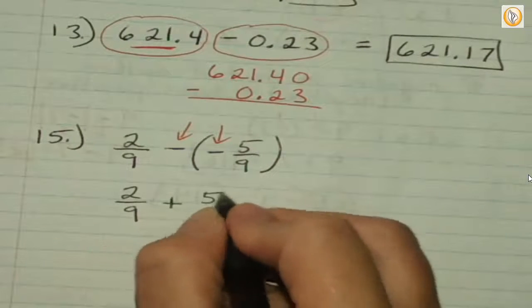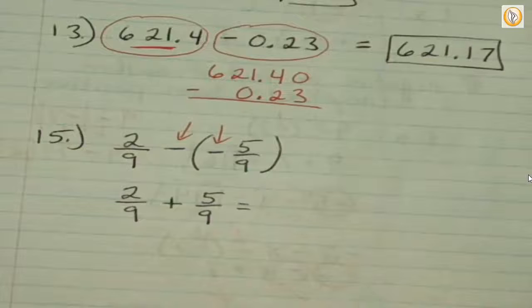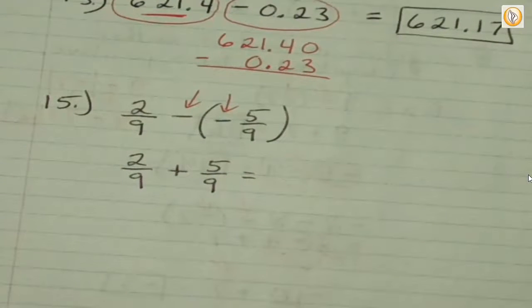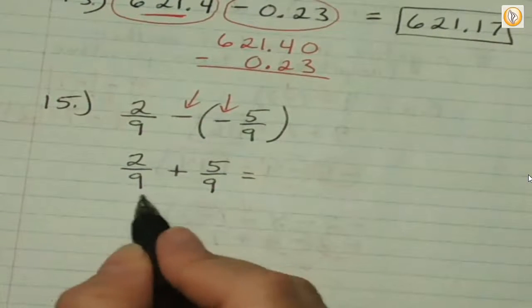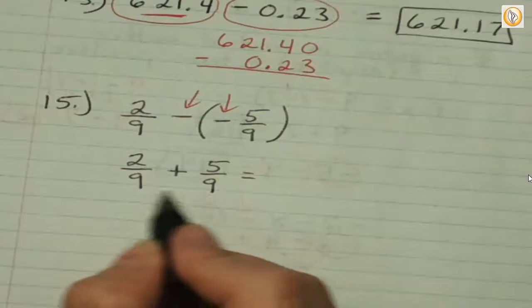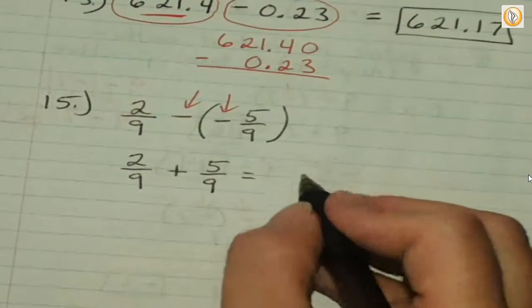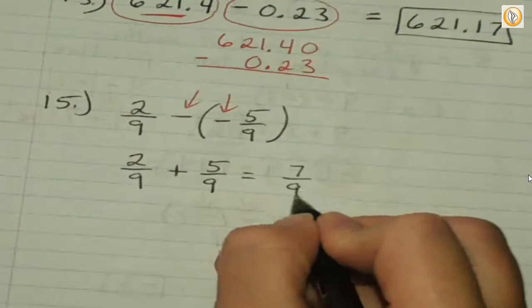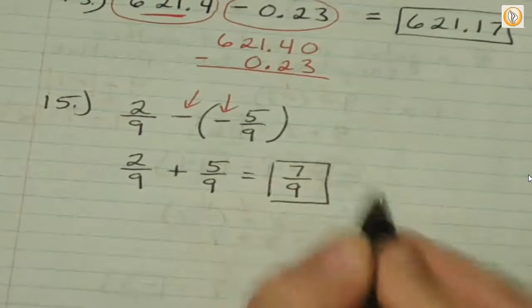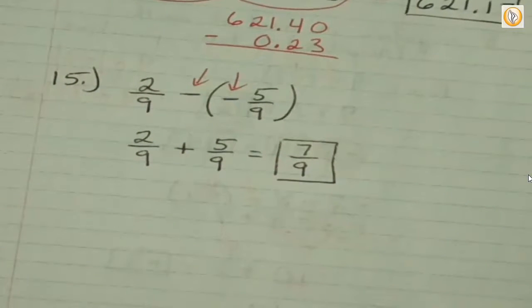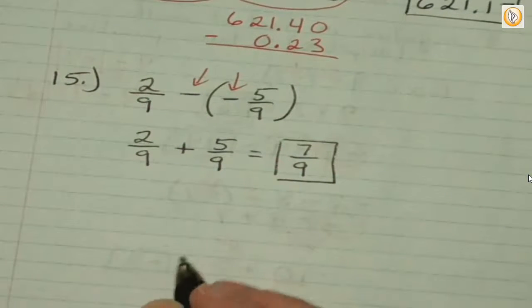So you're adding. Aiden, the rule with fractions when you're adding and subtracting, do you add or subtract the denominator? Okay, so what did you get? You are correct. Good job. Do you add or subtract? No.